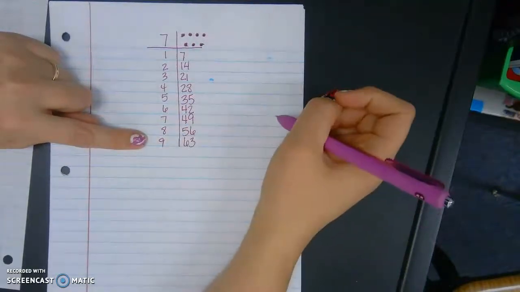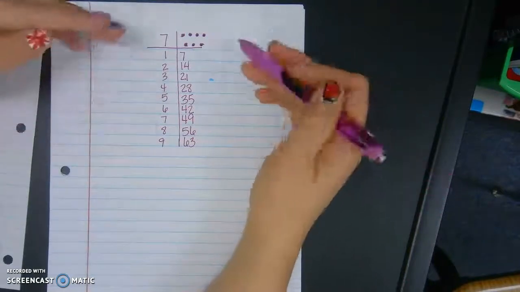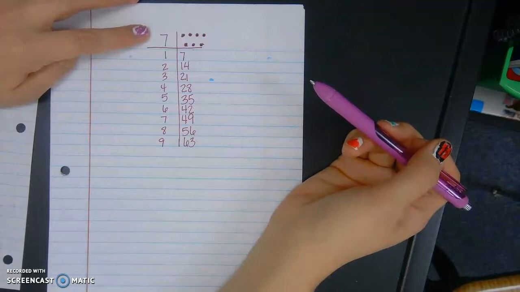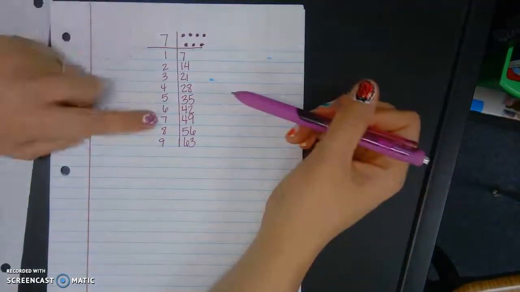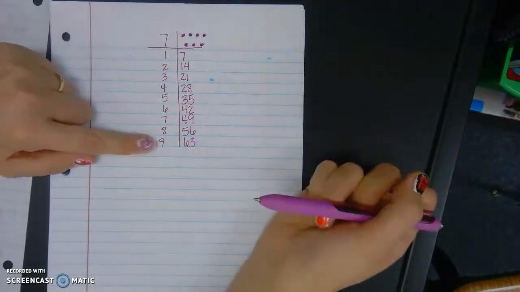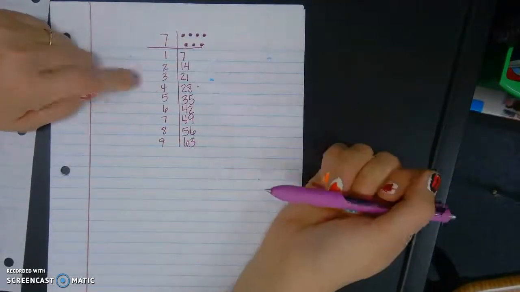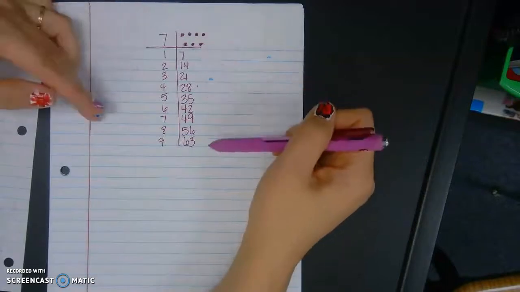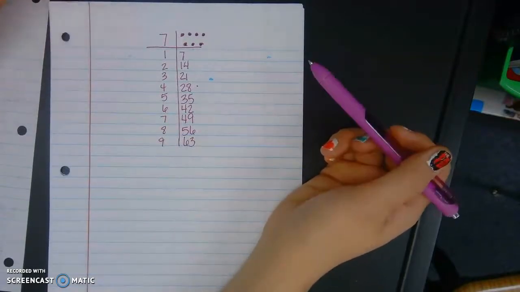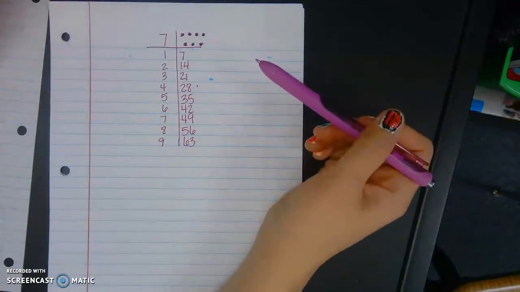Now, that did not take me very long to guarantee that if I'm multiplying something by 7, I can get the right answer. So if I ask you, what's 7 times 7? Ooh, 49. What's 7 times 9? It's 63. What's 7 times 4? It's 28. It takes you a little bit to draw it and get it all set up, but then once you're working on our multiplication problems, it's going to be a lot faster.